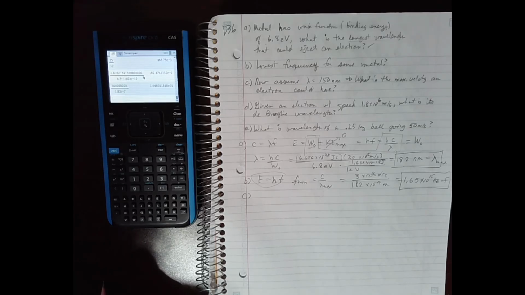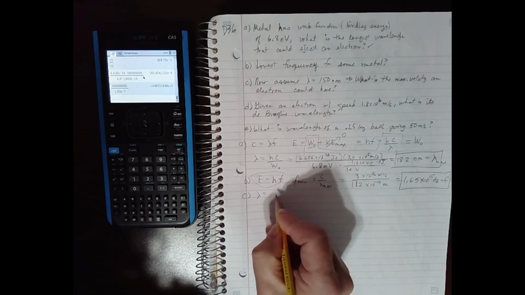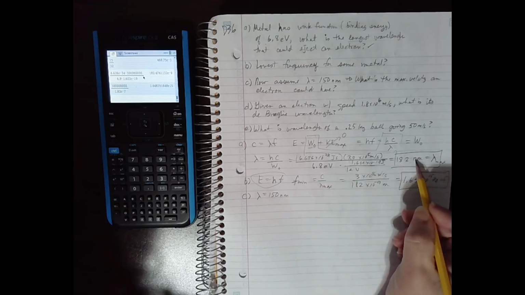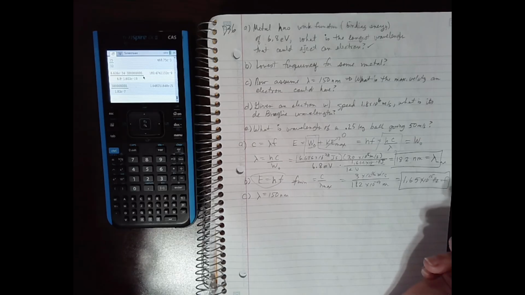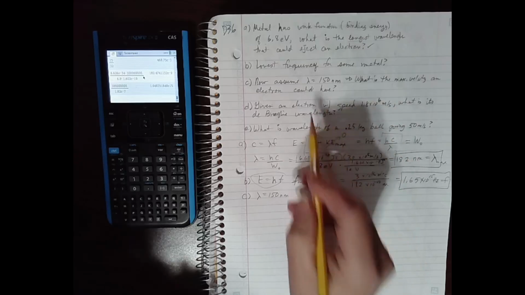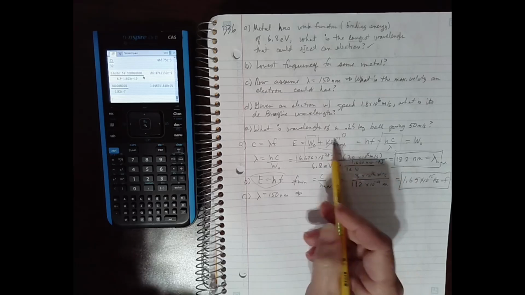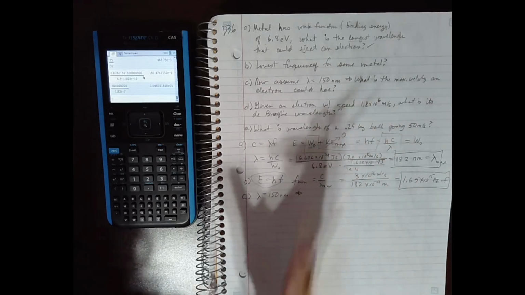C. Now assume that lambda equals 150 nanometers. What is the maximum velocity an electron could have? Okay, so we're going to have a new lambda. Lambda is 150. Just checking, it's less than the maximum, so it will have a higher frequency, so it will have enough energy to release some electrons. It's not a trick question. Okay, good. So what is the kinetic energy?